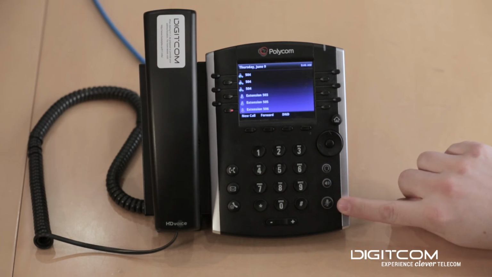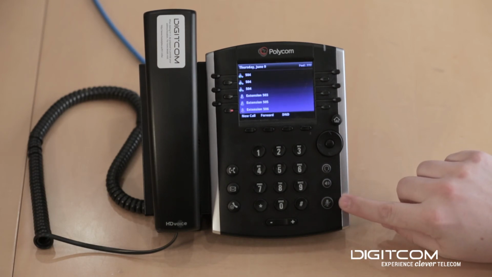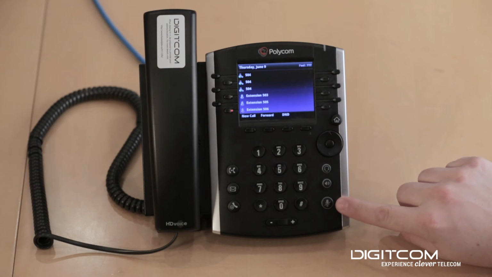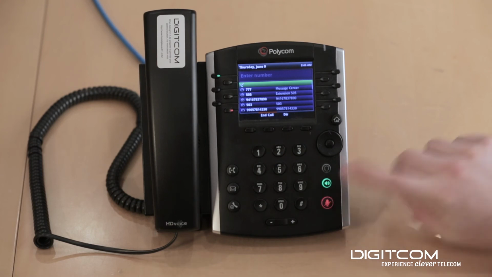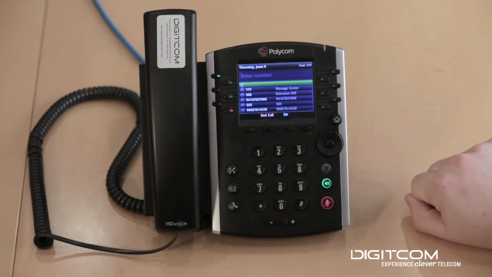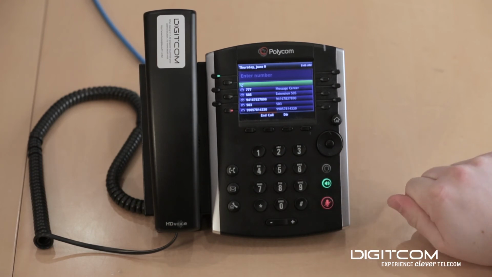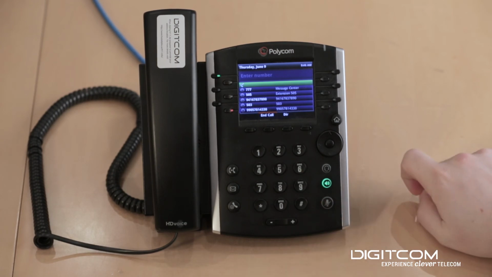This large button here is your mute key. This will allow you to mute your voice on the phone call so that the person who is on the call can no longer hear you. When it is enabled, it will flash a bright red to let you know that you are muted and the person on the phone cannot hear you. If you want to be heard again, simply push the mute key once more.